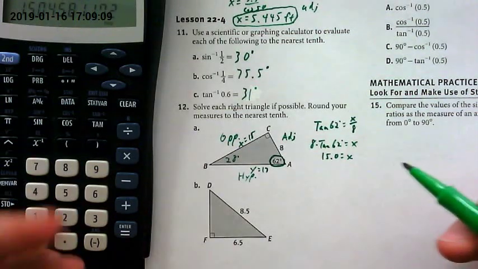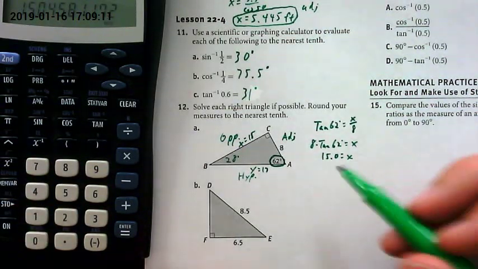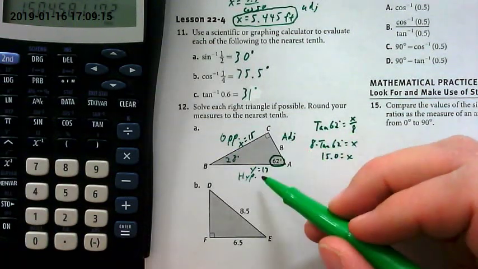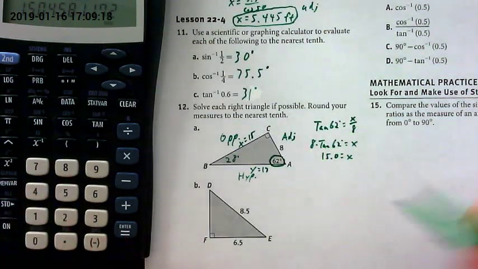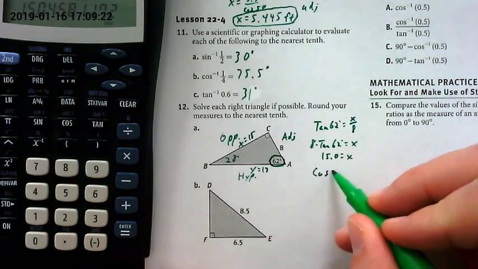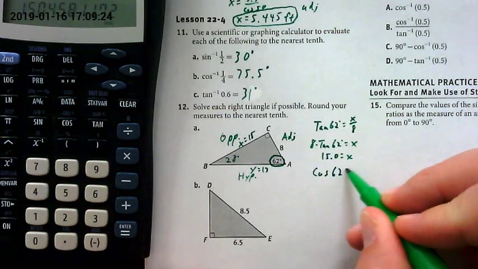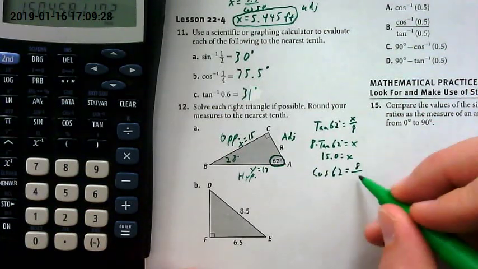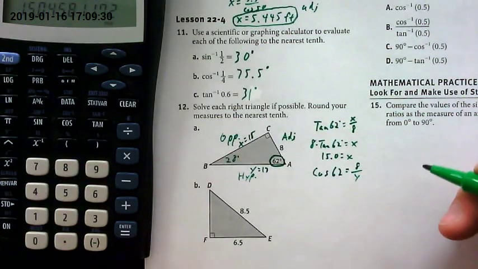Now, for this, again, most people I don't think would have done that, so we would have probably used our trig. We had adjacent, we had hypotenuse, you'd be doing cosine. So I'm going to go ahead and show the work for cosine real quick. So let's say we did cosine of 62 equals the adjacent, which was 8, over our unknown side of y.